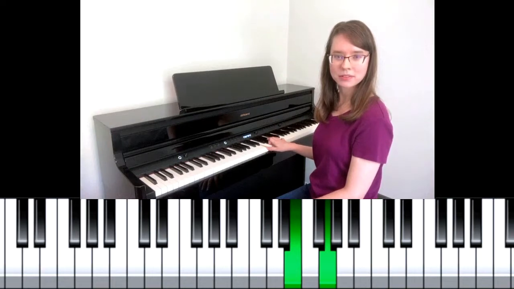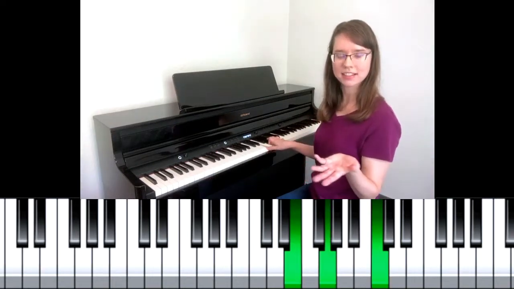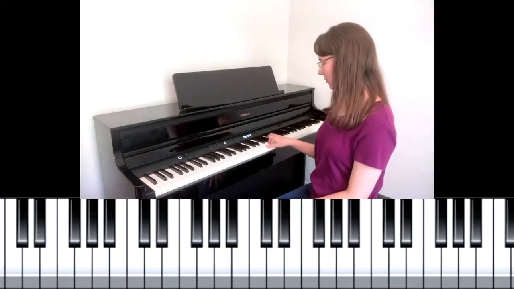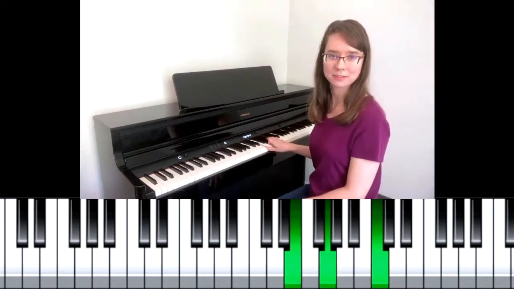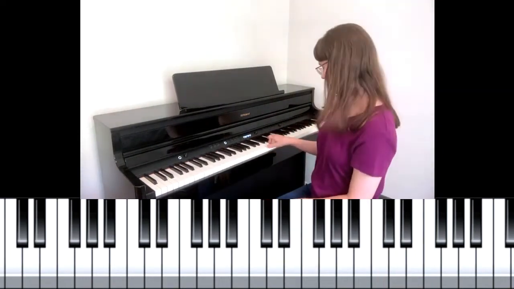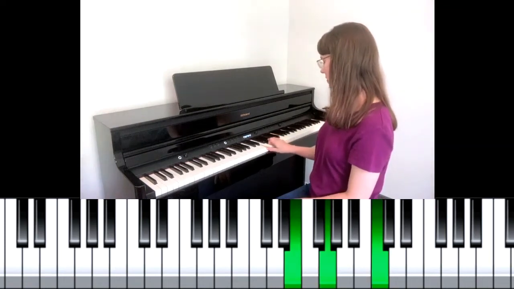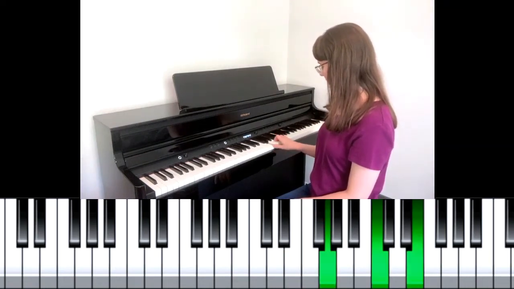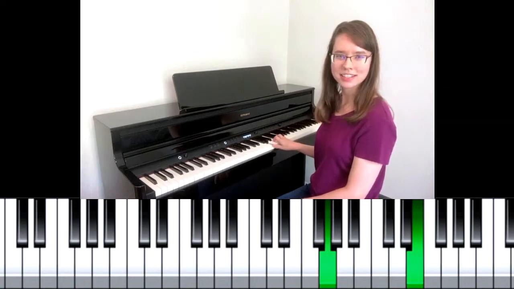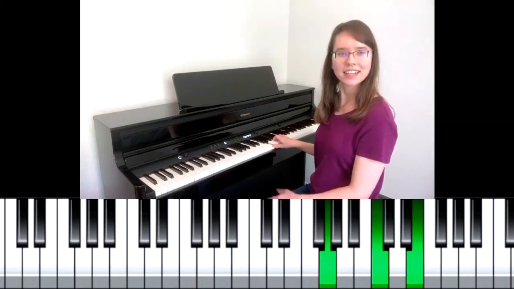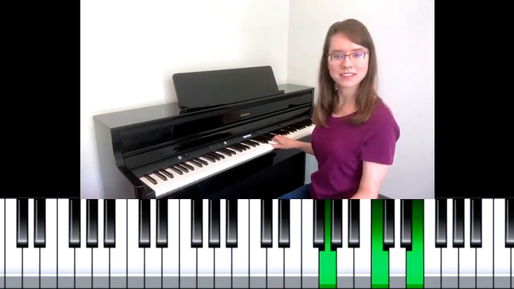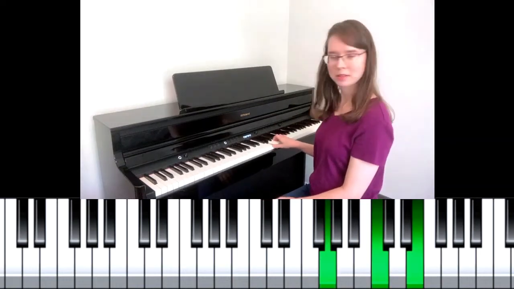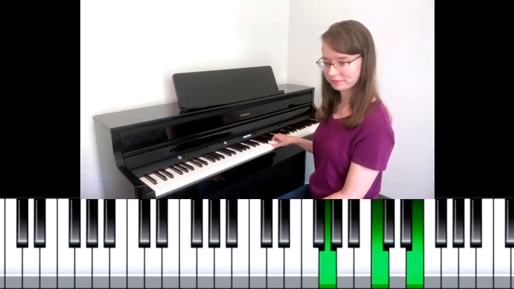Again, we have the same notes, C, E, and G. It's just voiced differently, is the technical term we use. The order of the notes is different, but it's the same three notes. We can also group them differently, and play it like this, G, C, E. Again, it's still a C chord, still the same three notes, just ordered differently.